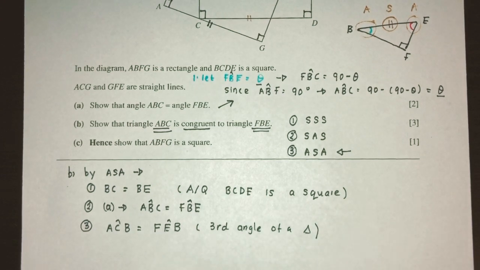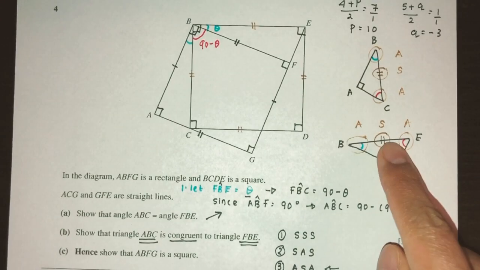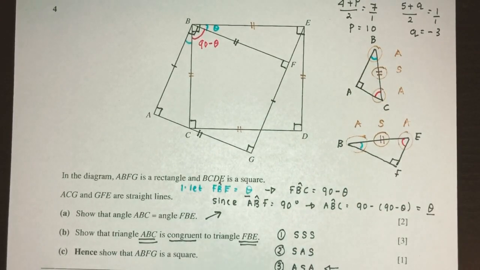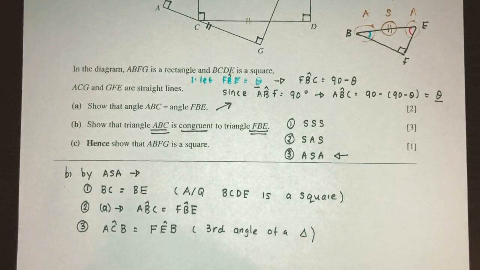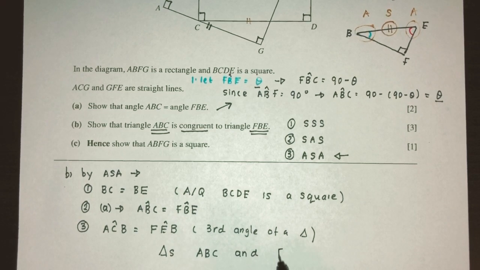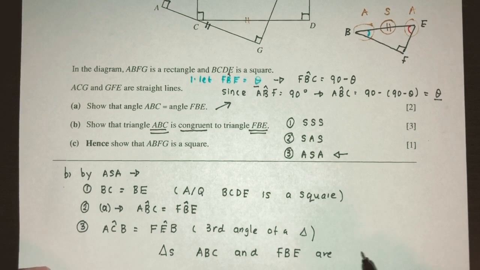So by proving that the side in between and the two angles are the same, we have proven that these two triangles are congruent. So hence triangles ABC and FBE are congruent. Okay, that will be your answer for part B.